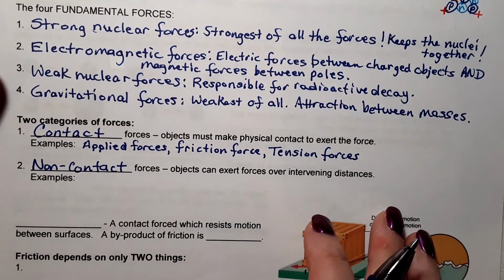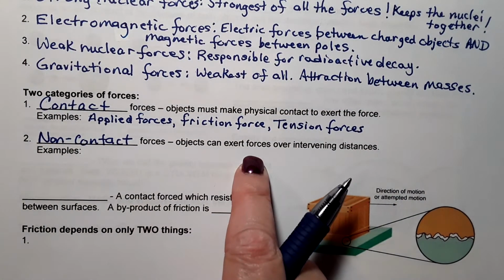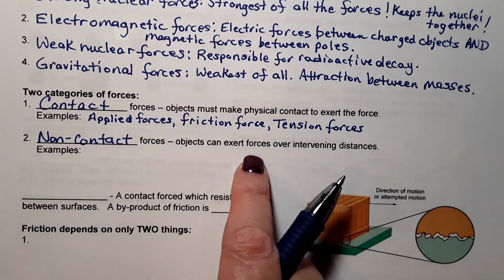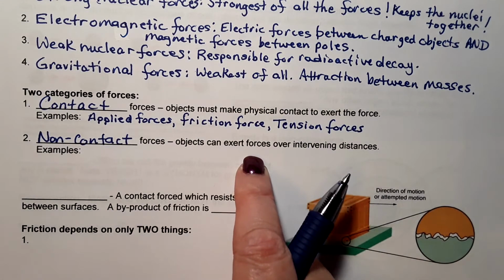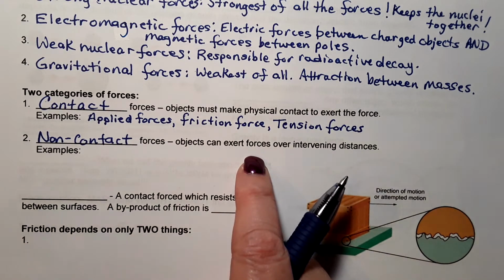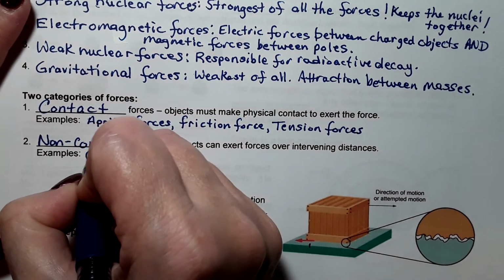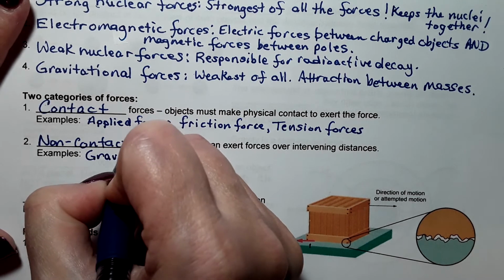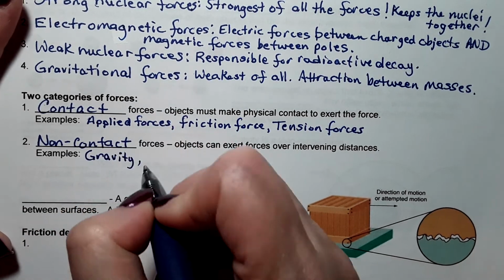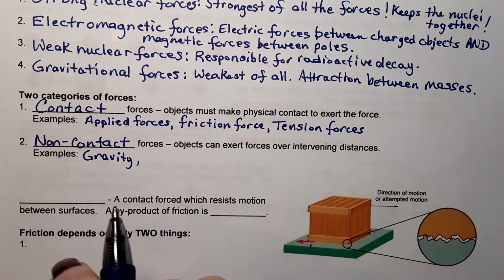Non-contact forces. Non-contact forces, remember, the objects can touch, but they don't have to, which is actually good for us. I would hate to think that the Earth would have to actually touch the moon to exert its gravity on the moon. That would not be too good for us. So gravity is a non-contact force. It can be exerted over an intervening distance. And that's another thing that's good for us.